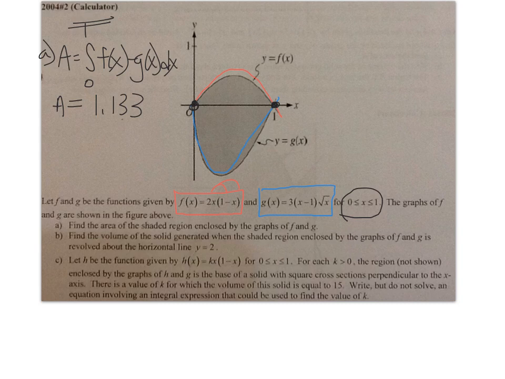Okay, part B. Find the volume of the solid generated when the shaded region enclosed by the graphs of f and g is revolved about the horizontal line y equals 2. Notice on the y-axis they've only graphed up to y equals 1. So y equals 2 is going to be way up above. So it's going to rotate around this line. There's definitely a large gap between the axis of revolution and the region that we are rotating. So we are going to have a washer for our cross section.